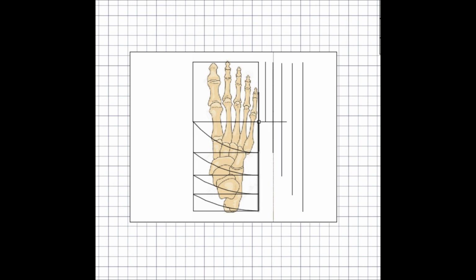We have the first bone of the little toe right in here, and halfway through this bone of the foot is a square. Square root is here. The ankle area and the heel.